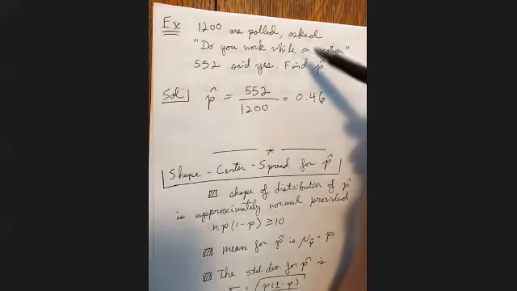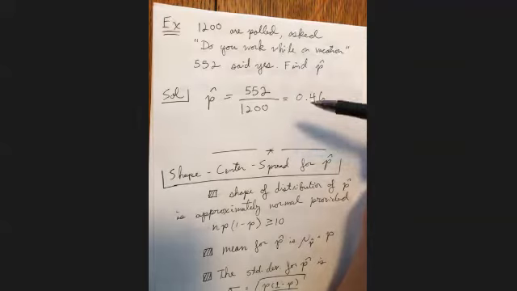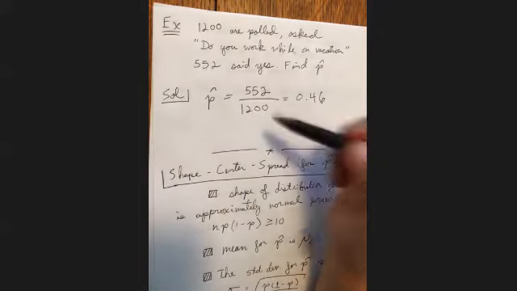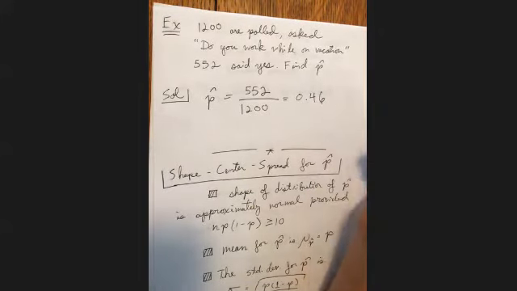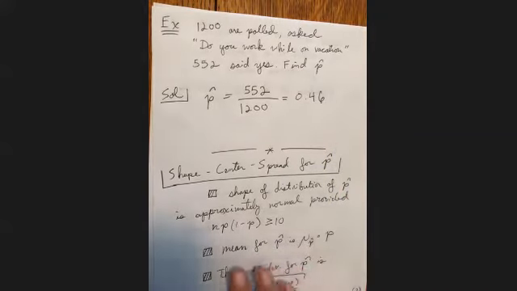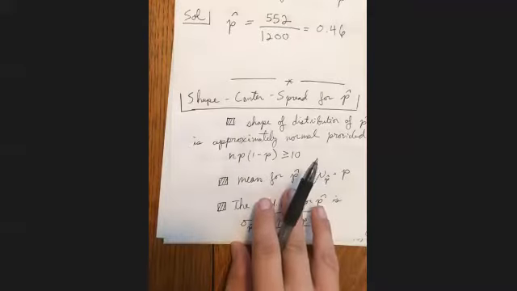So if we were able to ask everyone in the world this question and then compute this proportion, we'd get a value for p without the hat. And that p will differ from this 0.46. But this 0.46 should be relatively close to that p, unless this was an unusual sample.